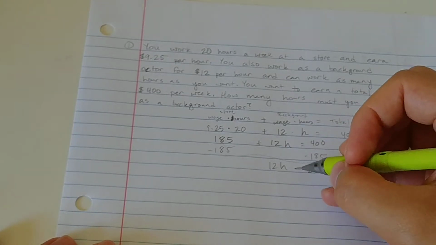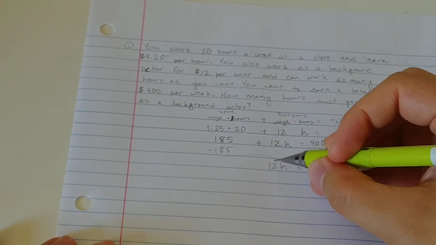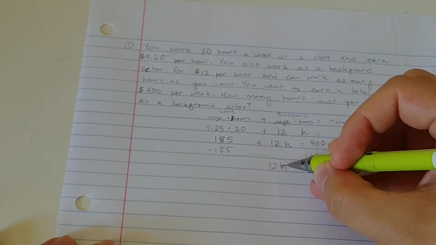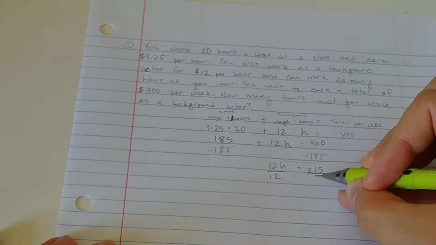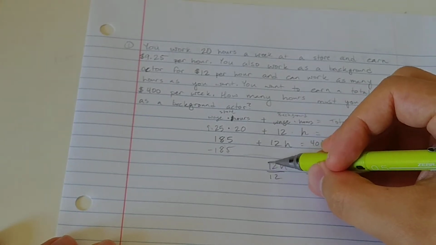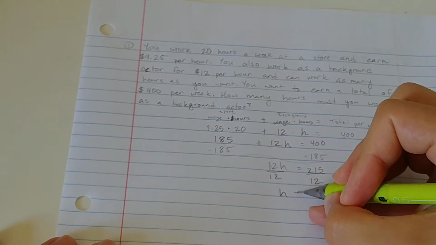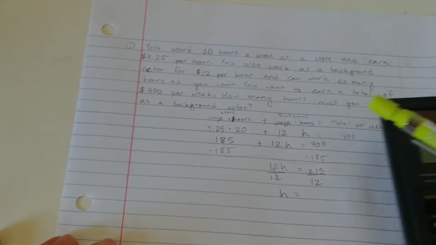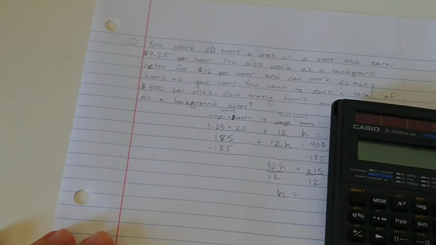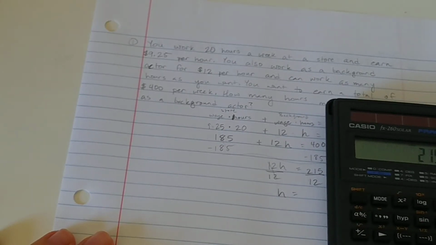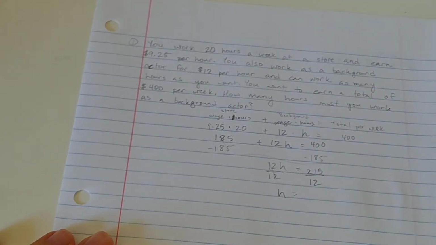All right, and now we're going to divide by, opposite of multiplying by 12 is dividing by 12. So we divide both sides by 12. And remember that fraction bar stands for division. So h equals, and then 12 goes into 215. So we need to make at least $215 from background acting. Divided by 12 equals 17.9. Now, can you work 0.9 hours?